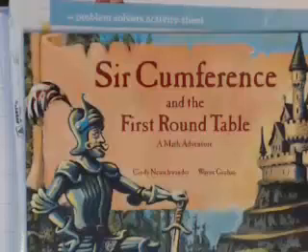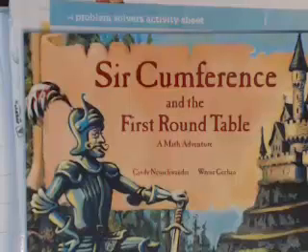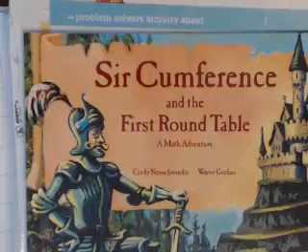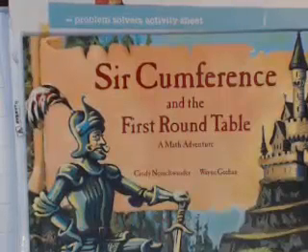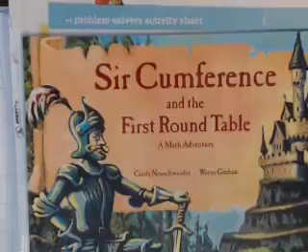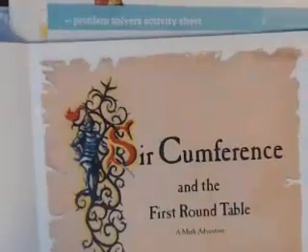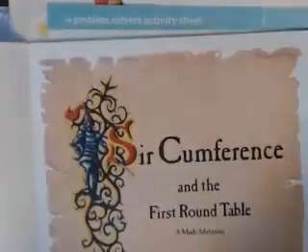As an introduction to problem solving, and also to give students the ability to become familiar with some of the math terms like circumference, this math adventure book, Circumference and the First Round Table, is a very nice introduction to the problem solving of perimeter and area.